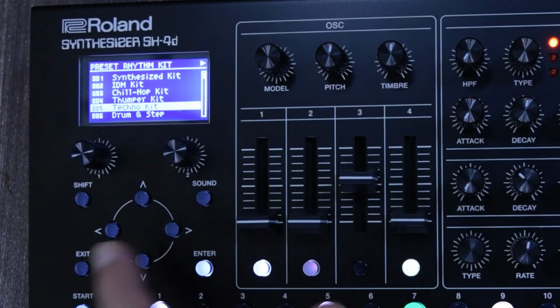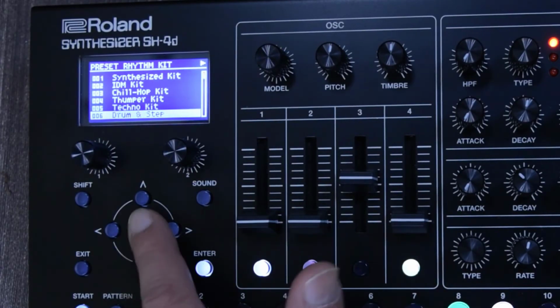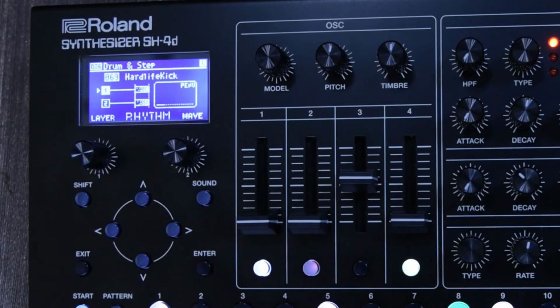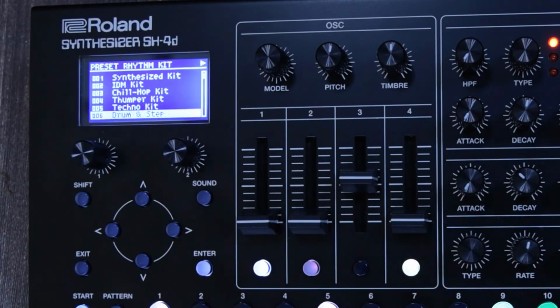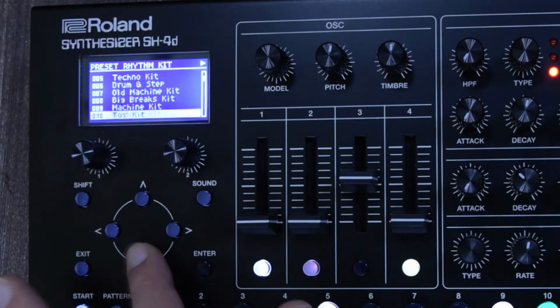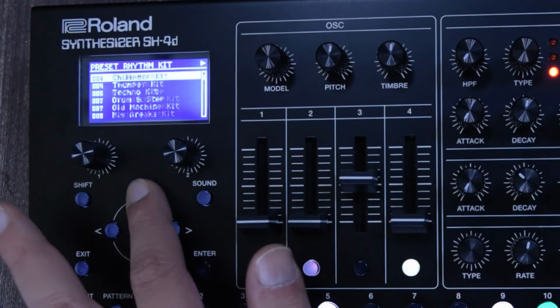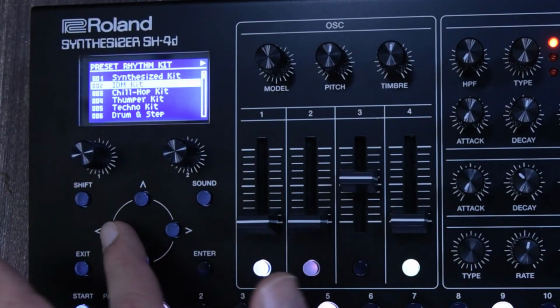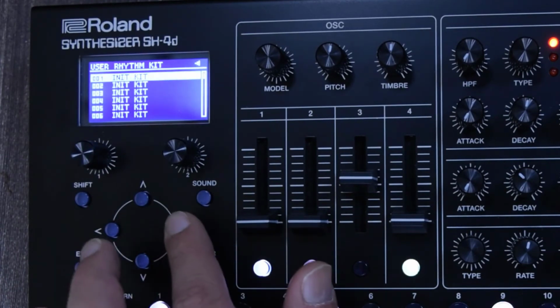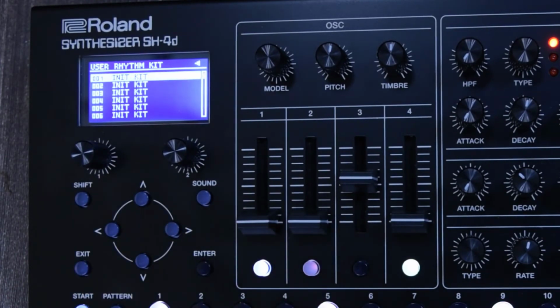So again, I'm going to maybe load the techno kit. I'm going to load this one. I'm going to do enter, and there you go. You just selected the new kit. Now, when you create a kit, you're going to have a preset right here, but then these ones are your presets, and if I go to here, you have your init kit. So you can create your own kits and store them. That's the whole idea.